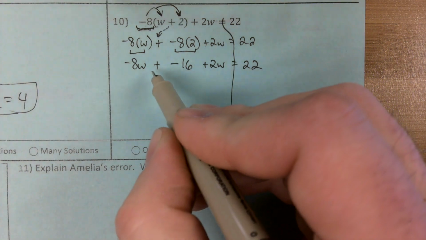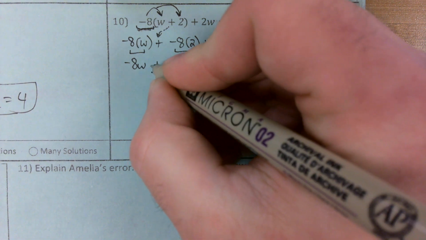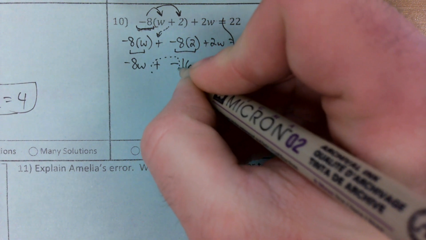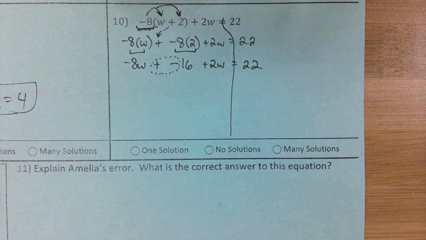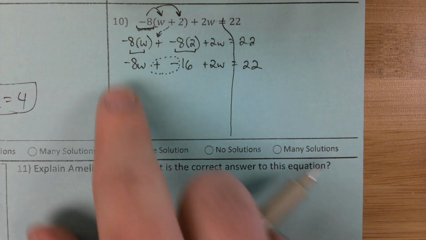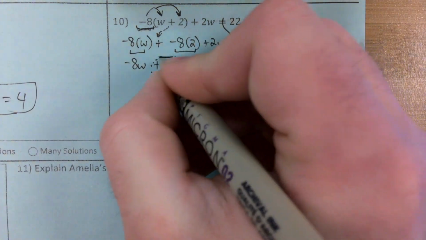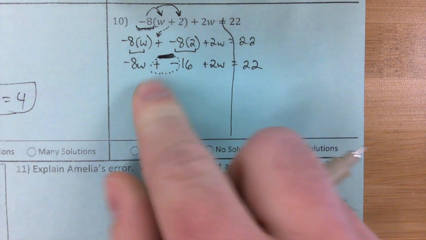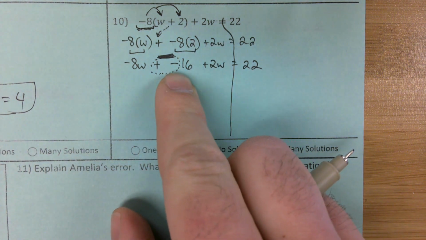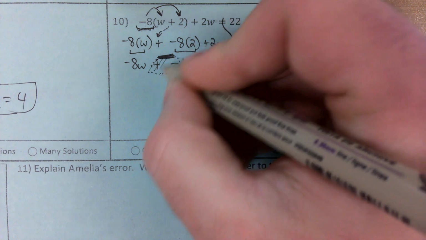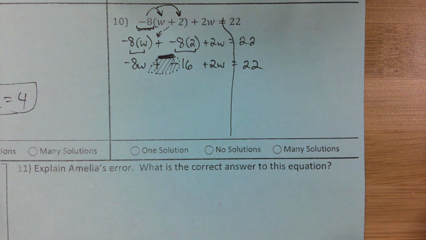Now, I have a plus sign directly next to a minus sign. Whenever we see that, what are we going to turn that sign into? A plus next to a minus sign turns into a minus sign. Exactly. If we are adding a negative 16, that's just like subtracting 16.